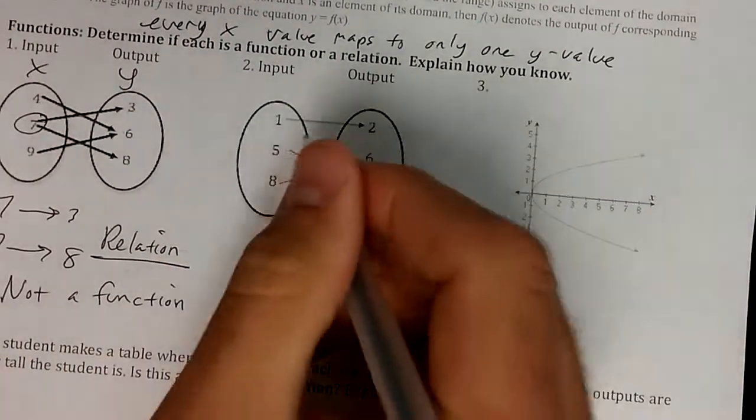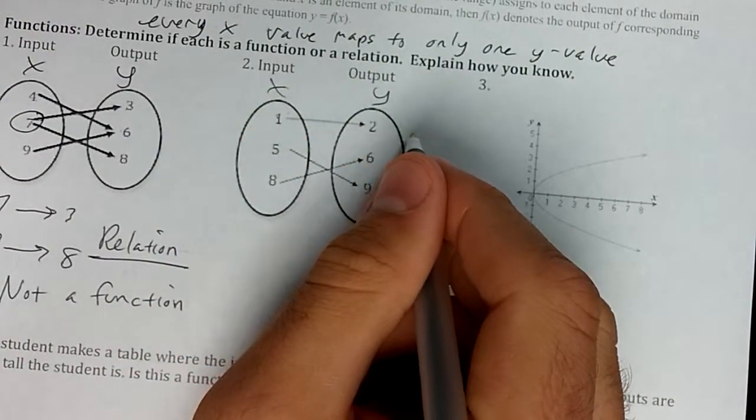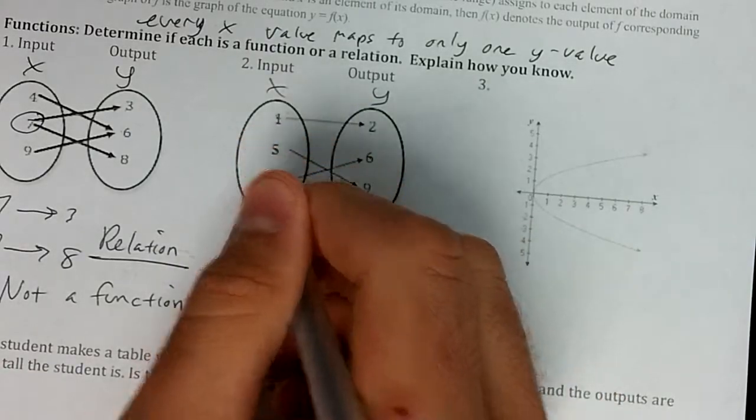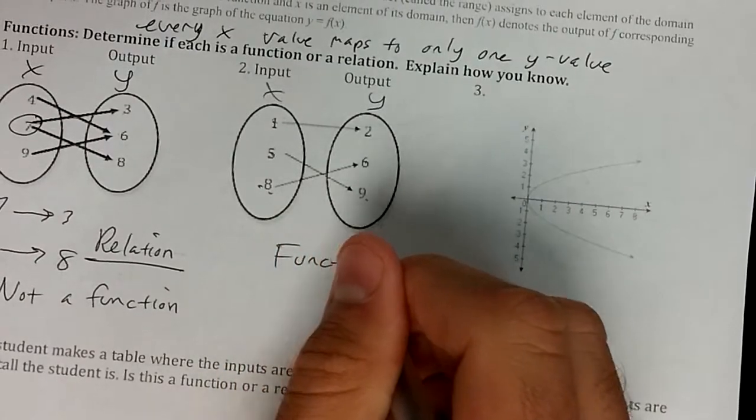All right, the second example. Look at the x values, or the inputs. Input 1 goes to output 2. 5 goes to 9. 8 goes to 6. All 3 inputs only have one output each, so therefore this is a function.